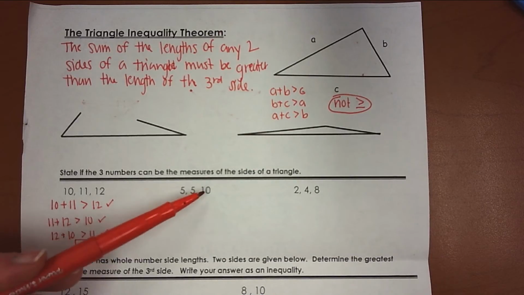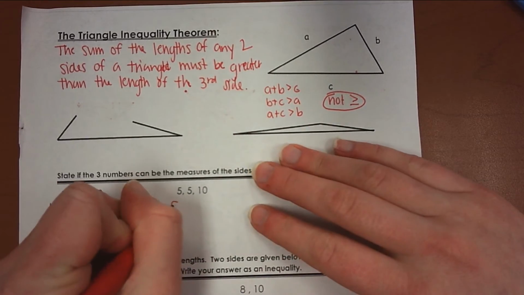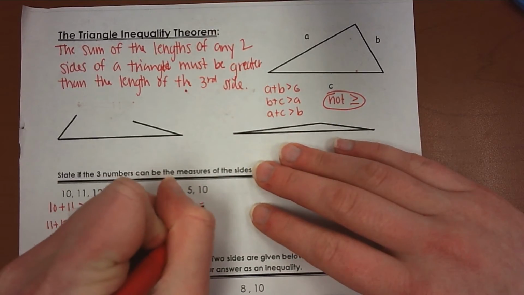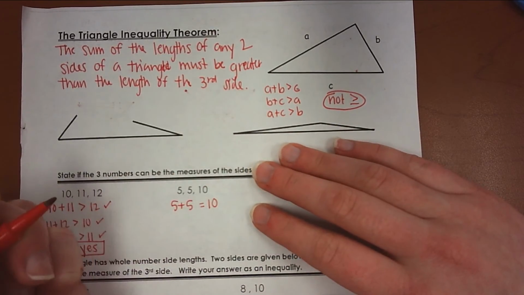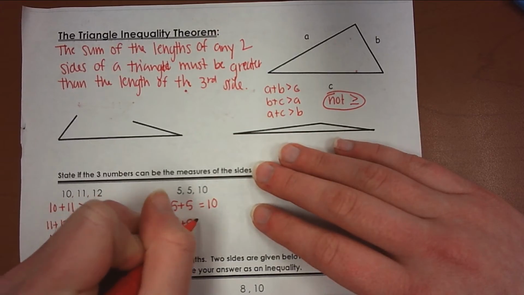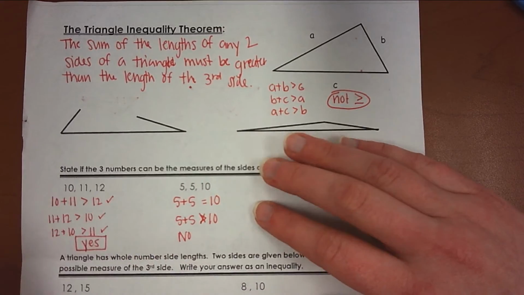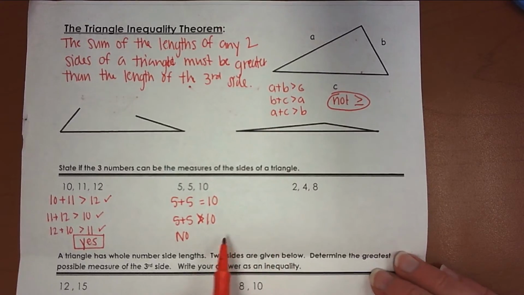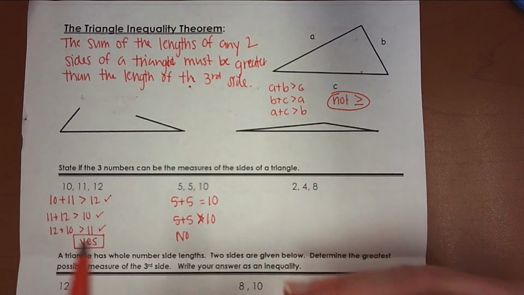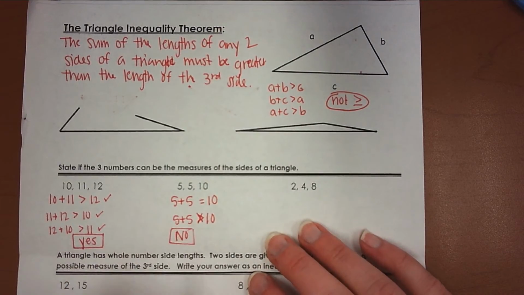So over here, I can take my two shortest sides, 5 and 5. 5 plus 5 is equal to 10, not greater than 10. It's not greater than 10. And so this is no. These sides can't make up a triangle. If we drew the 10, our long side, and then we drew our 5 and our 5, the 5 and 5 would collapse on that line. So these cannot be a triangle measurement.